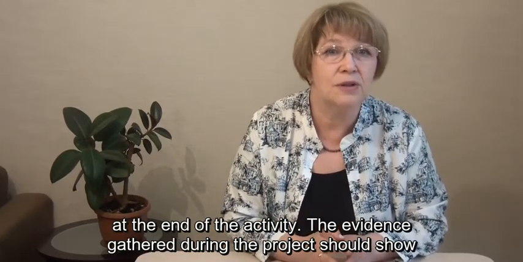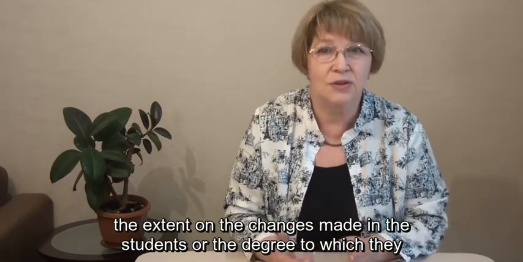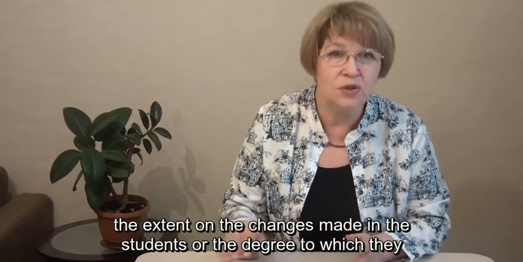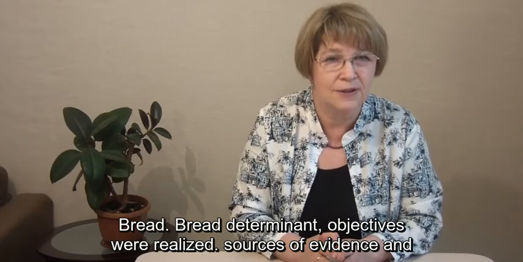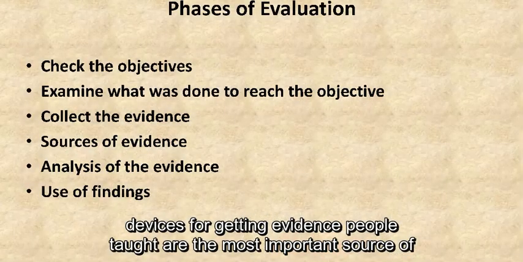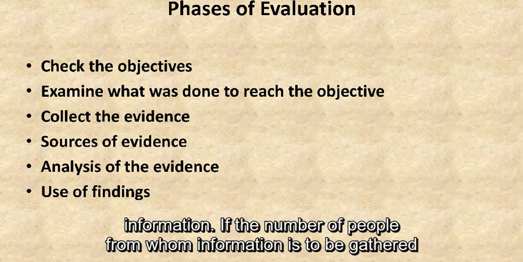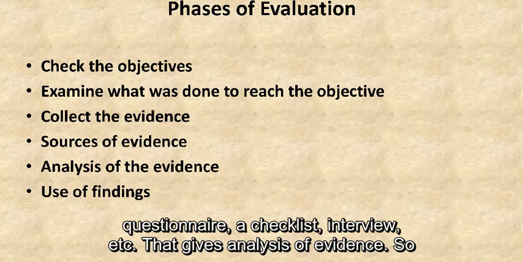The evidence gathered during the project should show the extent of the changes made in the students or the degree to which the predetermined objectives were realized. Sources of evidence and devices for getting evidence. People taught are the most important source of information. If the number of people from whom information is to be gathered is not large, it is best to contact all of them. Some of the common devices are questionnaire, checklist, interview, etc.